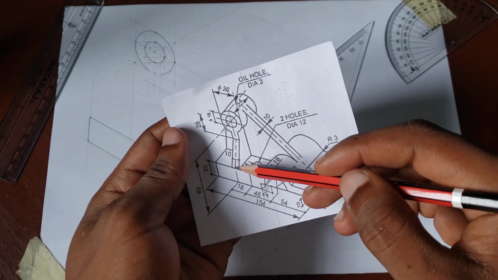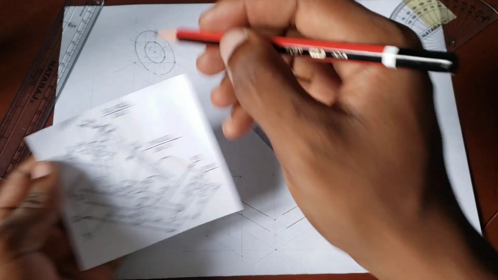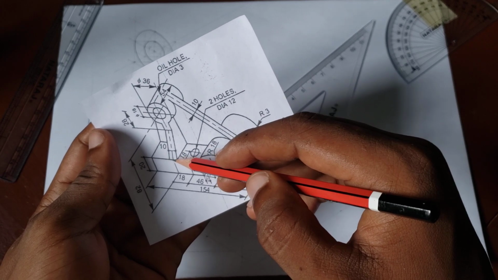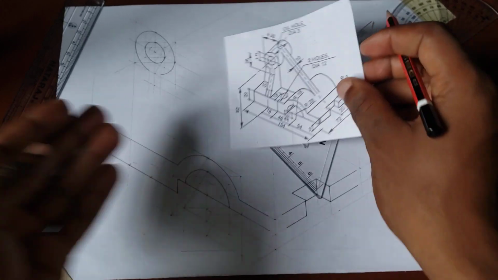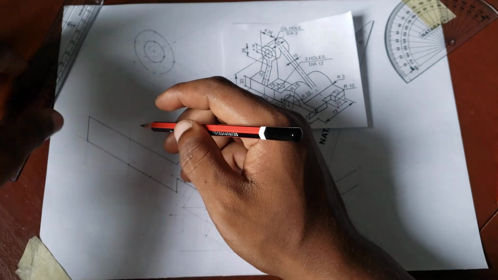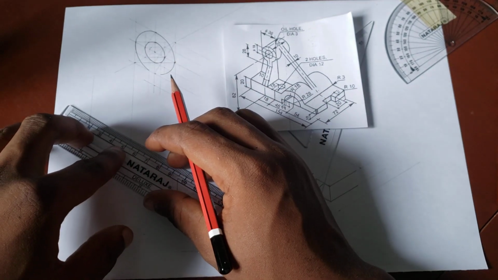Now from this point here down here, we need to measure the distance of 5 millimeters and 5 millimeters, which will give us the total of 10 millimeters.